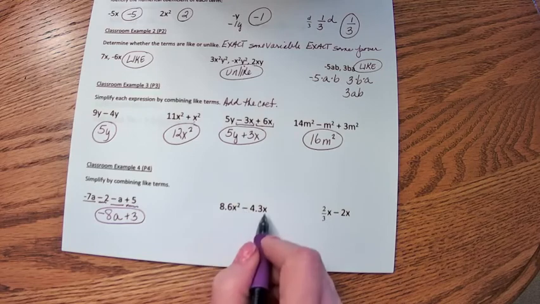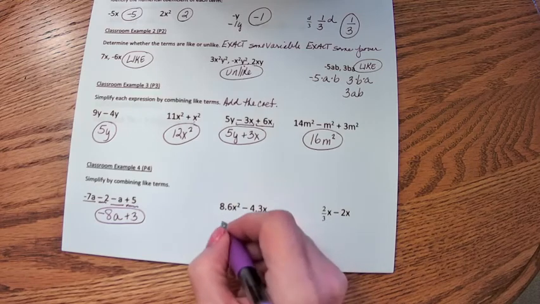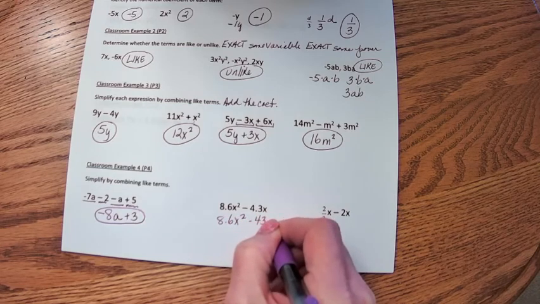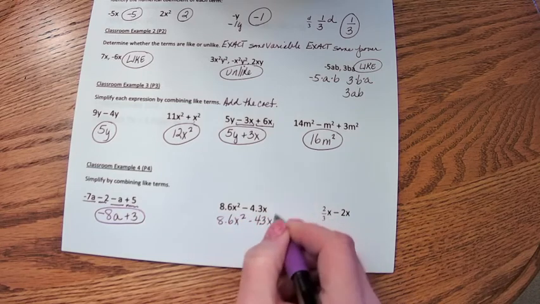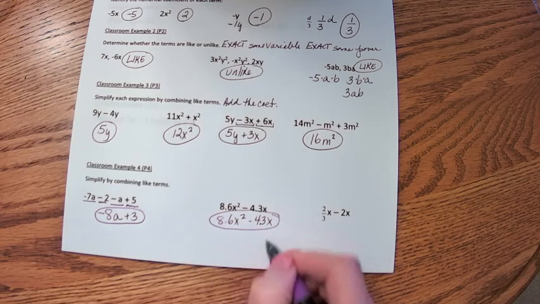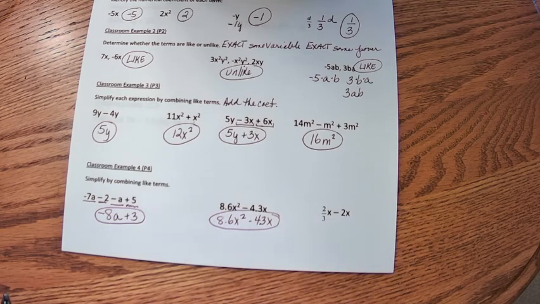Here I have an x squared and an x. These are not like terms, so this expression is as simplified as it can be. We can't combine them. That's going to remain 8.6x squared minus 4.3x.